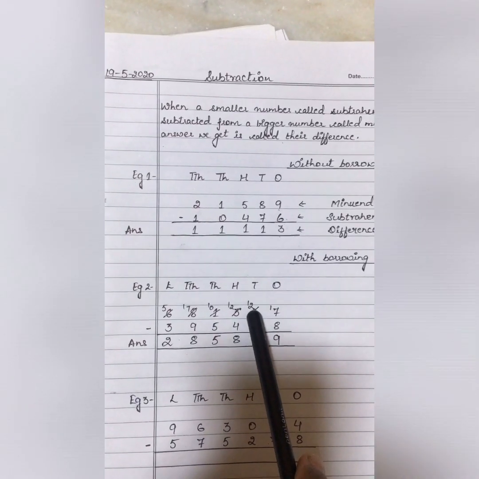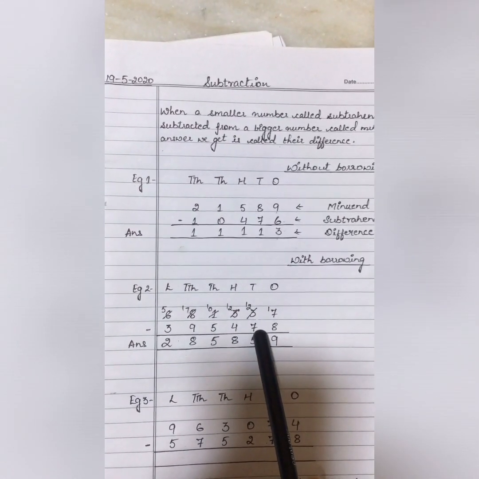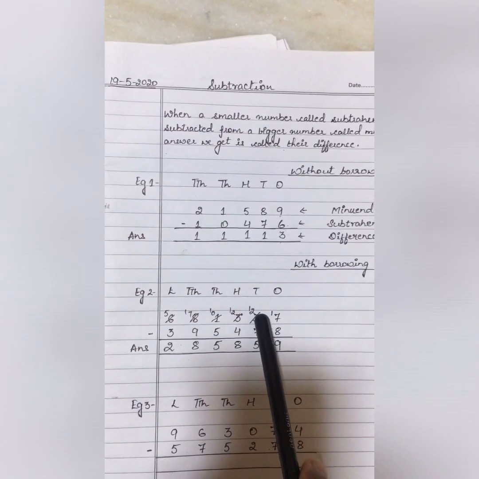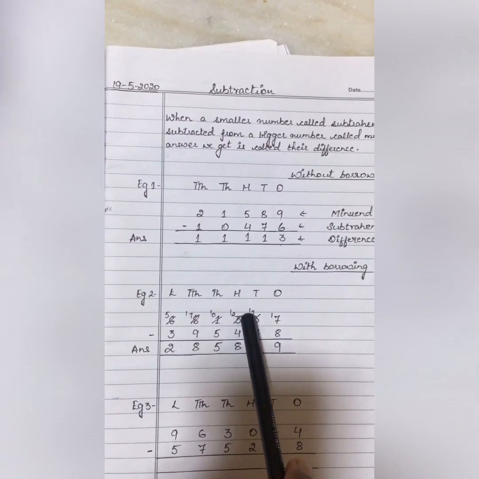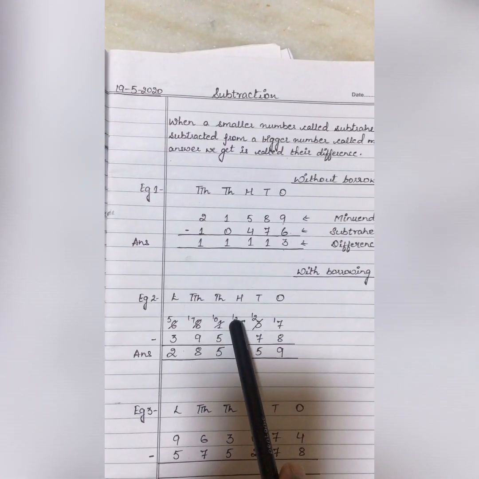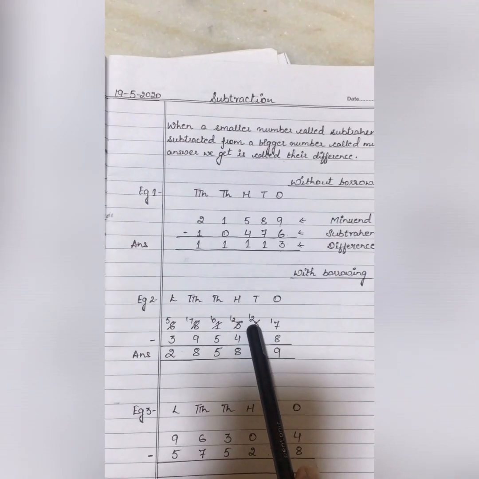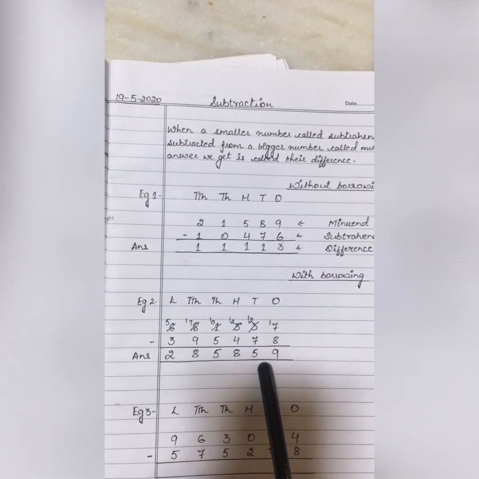Now here 2 is a smaller number and 7 is a greater number. Again we cannot subtract a greater number from a smaller number. So again we will take a borrow. Now again this 3 becomes 2 and here 1 borrow comes. So this becomes 12. So 12 minus 7 is 5.